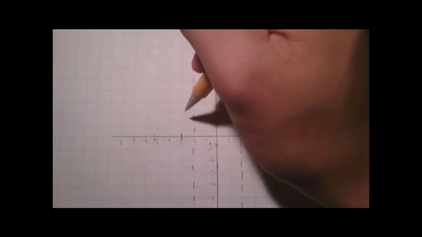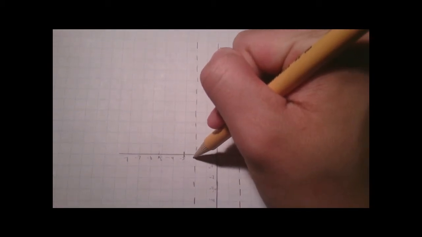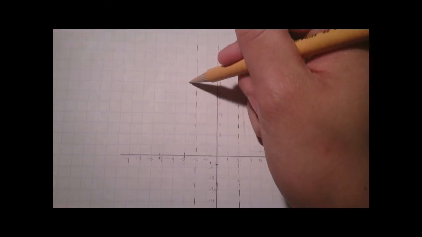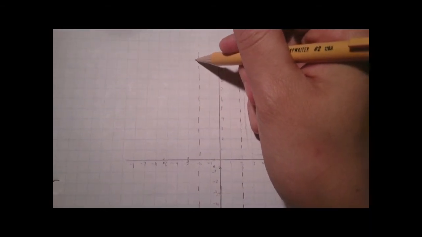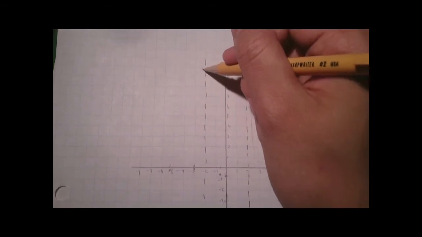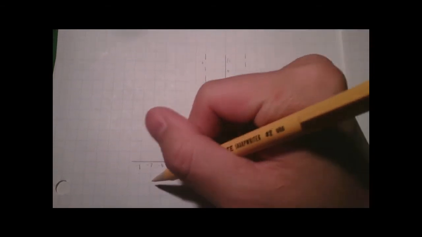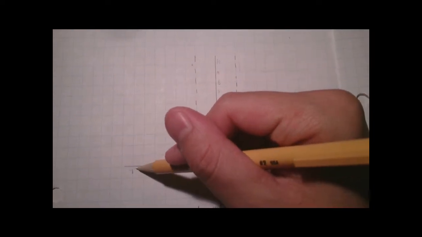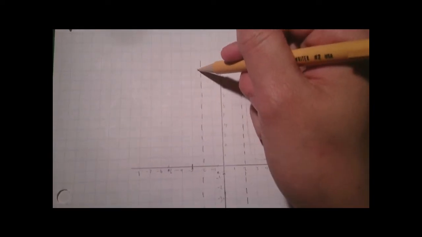So that means really close to the negative 2, it is positive 247.43, so we know it's all the way up here. And now we know it is increasing. So we can draw our graph.